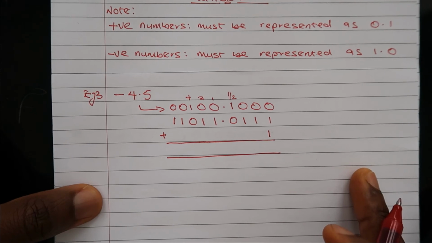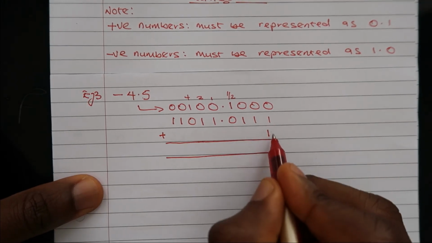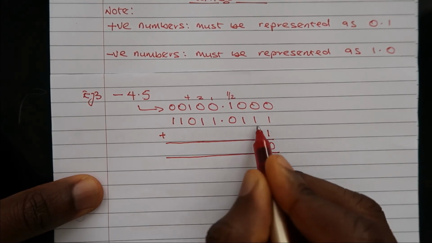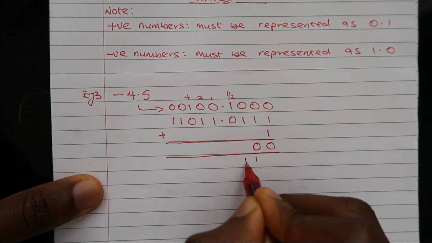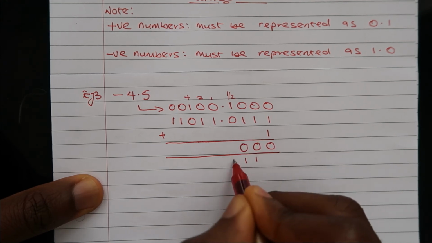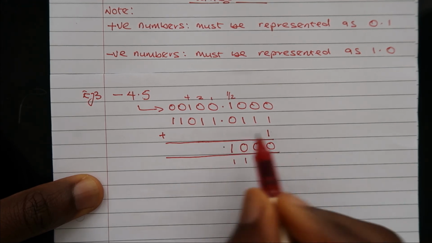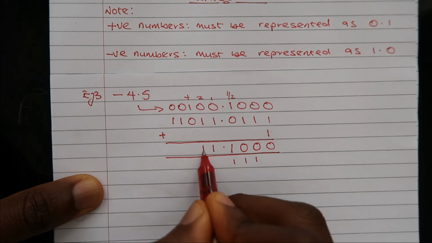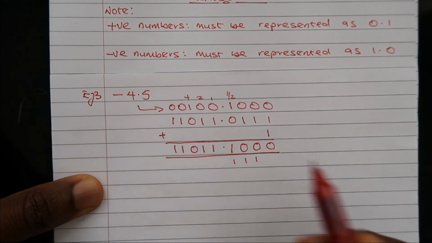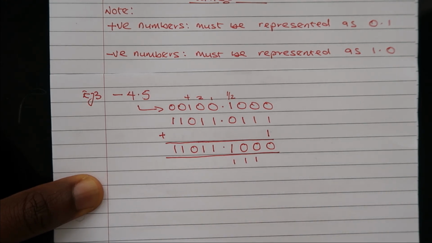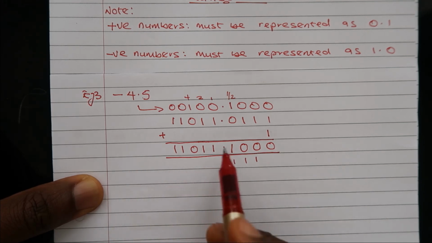it means I'll have 1 plus 1 is 0 carry 1. 1 plus 1 is 0 carry 1. 1 plus 1 is 0 carry 1. 0 plus 1 is 1. Then I'll bring down the rest of the values that I have here. With all of these now, the next thing I would want to do is, you can see here, this is where I have my decimal point here.